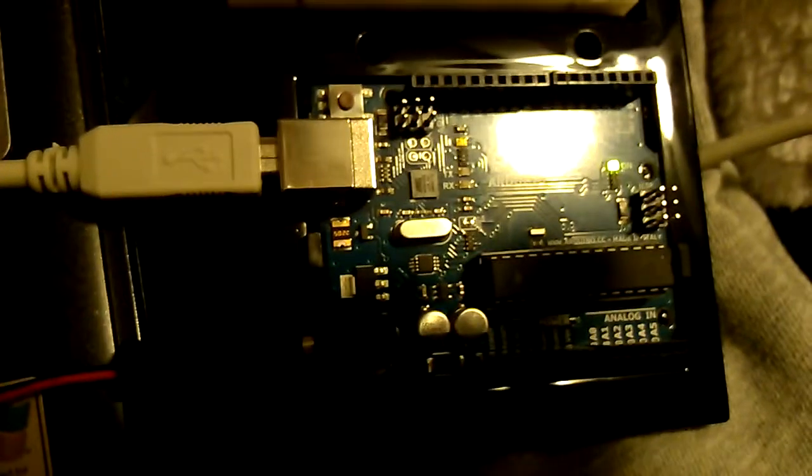So I'm going to change to 250 milliseconds maximum here and try again. And then we'll just upload that. Now the light is a little more erratic. So hopefully I'll get some electrical components and I'll build something neat out of it.